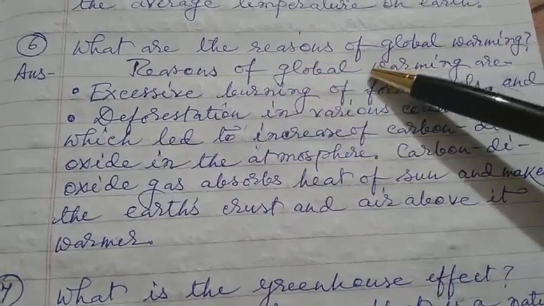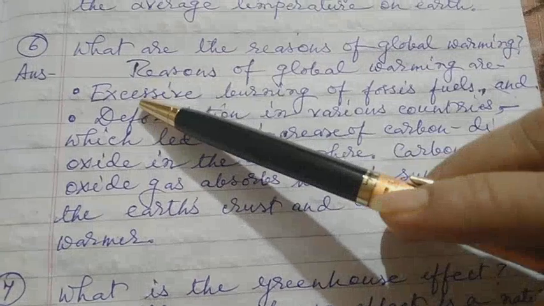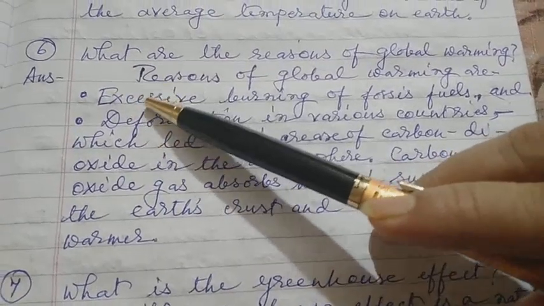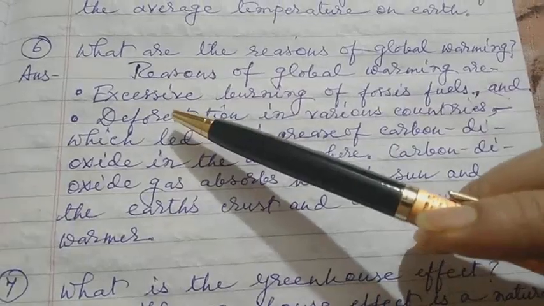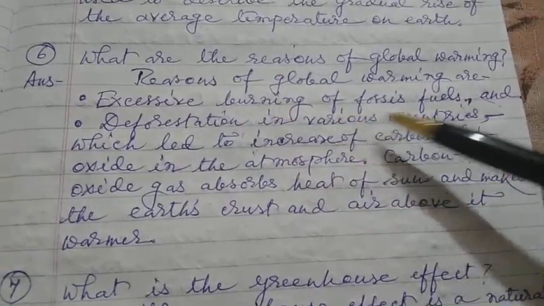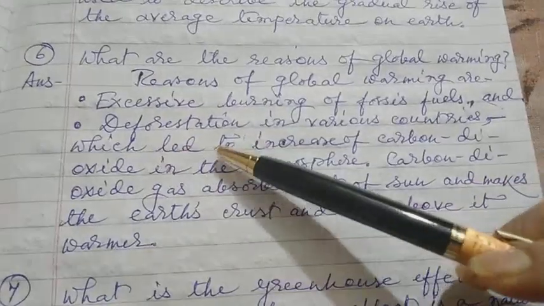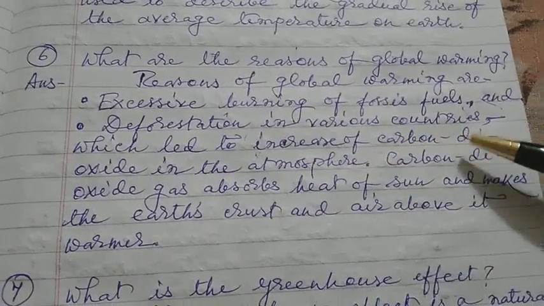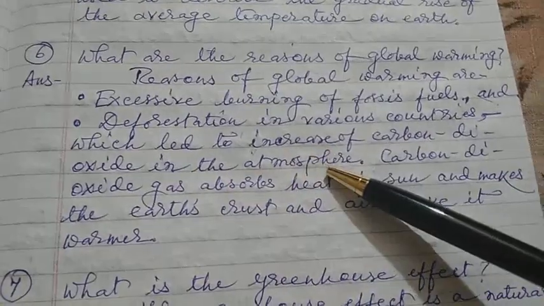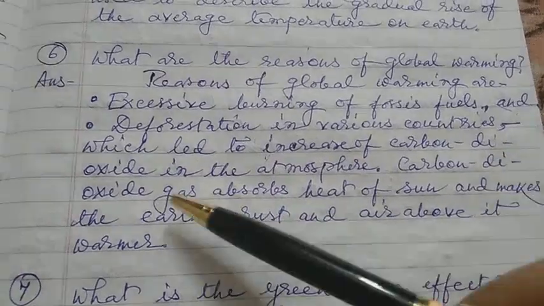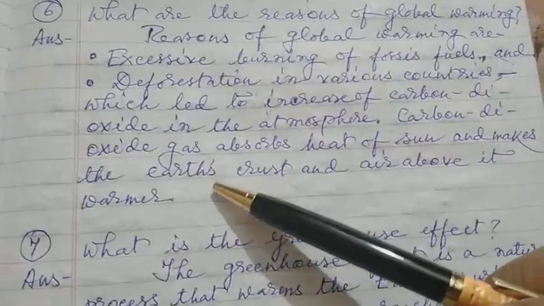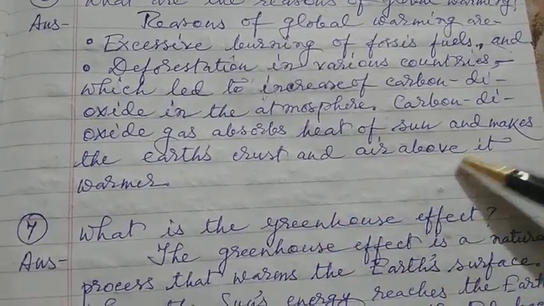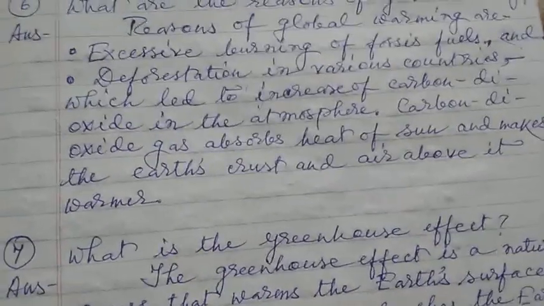Reasons of global warming are, first point, excessive burning of fossil fuels and deforestation in various countries, which led to increase of carbon dioxide in the atmosphere. Carbon dioxide gas absorbs heat of the sun and makes the earth crust and air above it warmer.